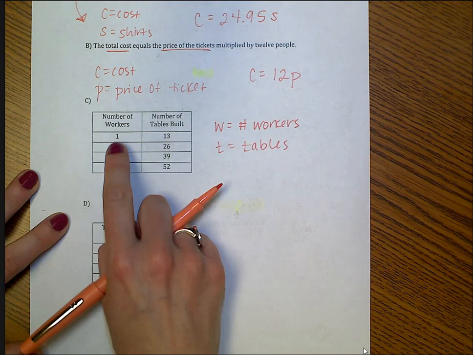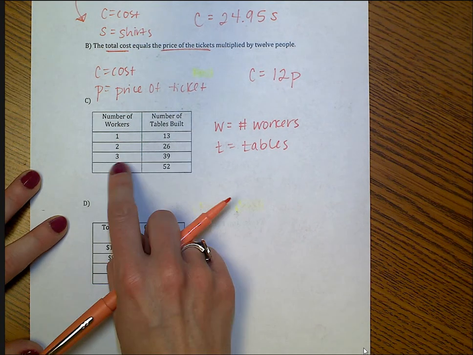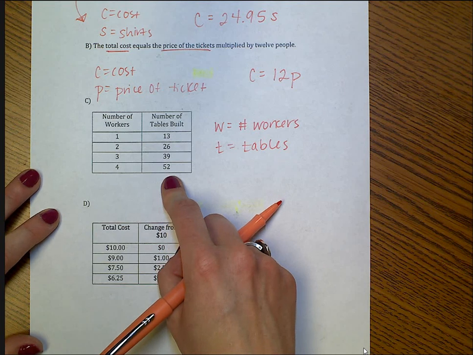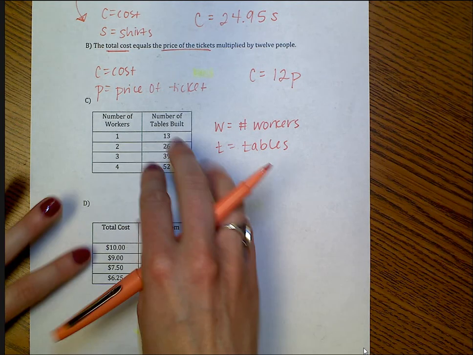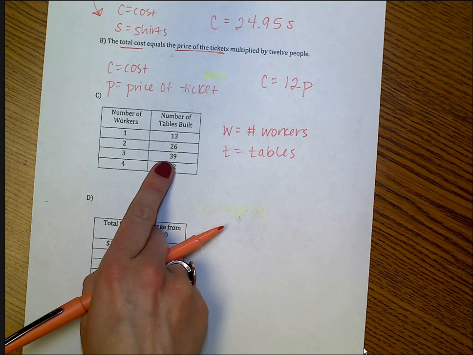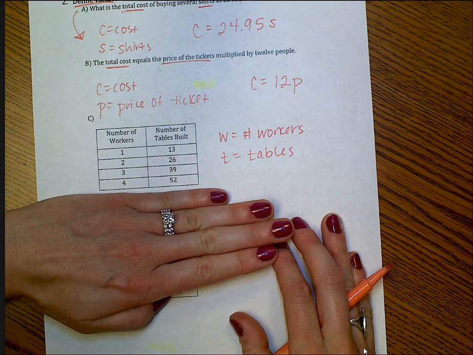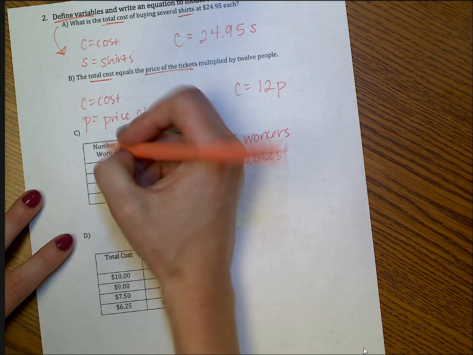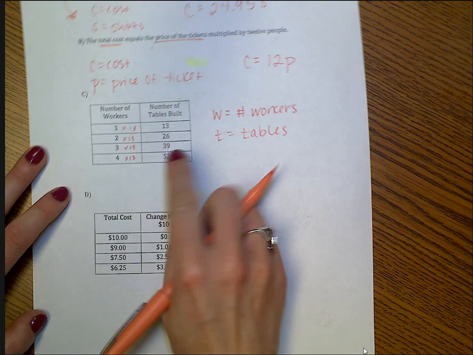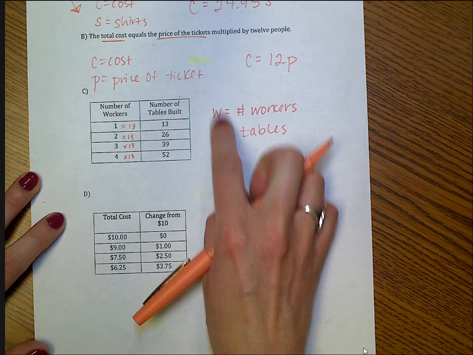So it looks like if there's one person working, they built 13 tables. 2 people, 26, 3, 39, 4, 52. I got to figure out how many tables are built? Like, how does that relate to how many people are building the tables? How do these two numbers relate? So if I look at one row at a time, hopefully you can pick out that they're just multiplying by 13 every time. And that gives you the total tables built. I got to represent this in equation form with my variables.